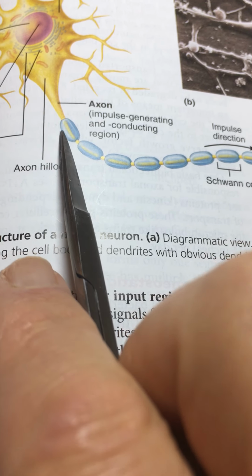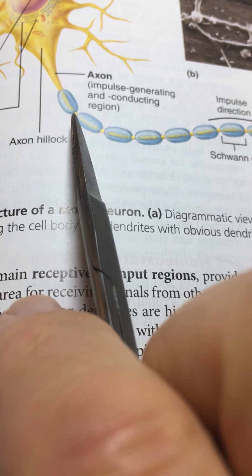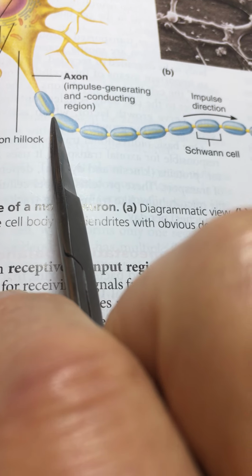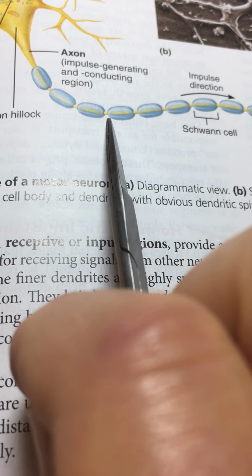Okay, so it just so happens that that's the way it works. The EMF is just large enough to cross this distance, and it depolarizes here. Then this EMF depolarizes here, and then this EMF depolarizes here.